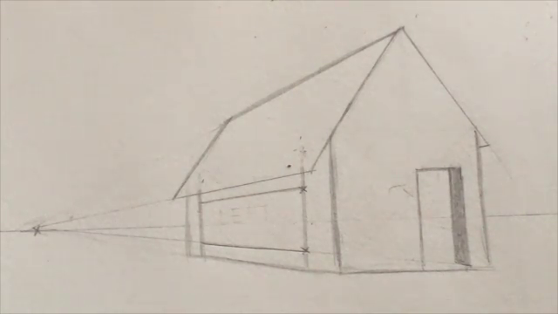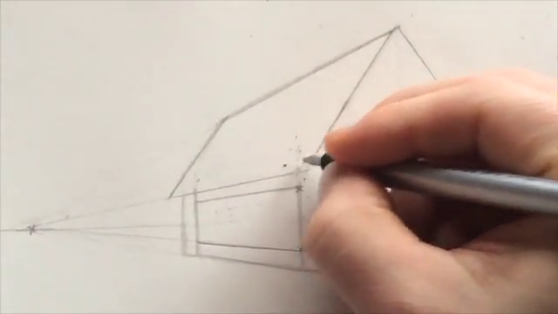Where did my eraser go? Oh, that's the one that I was holding right in my hand.